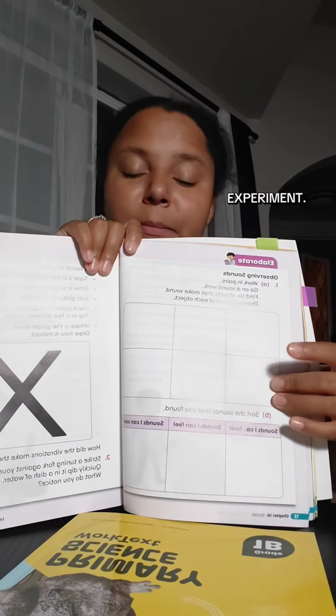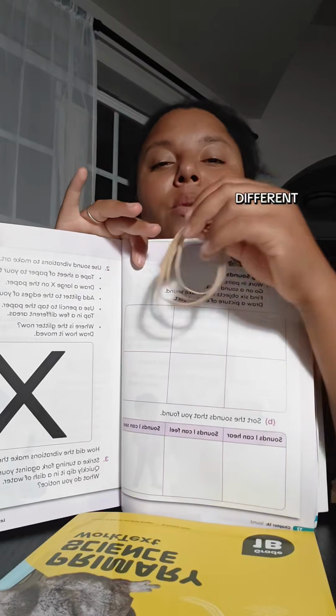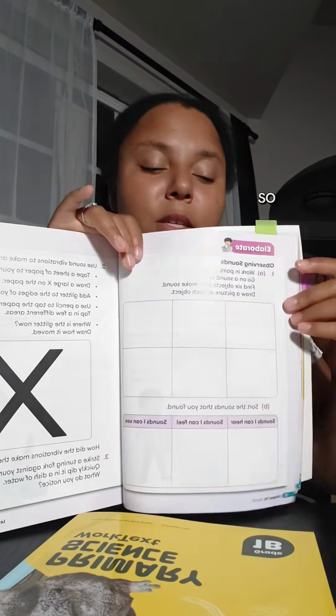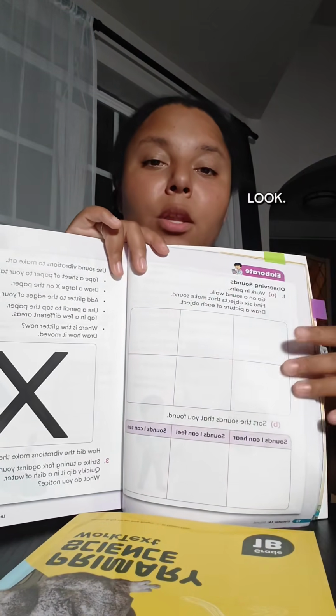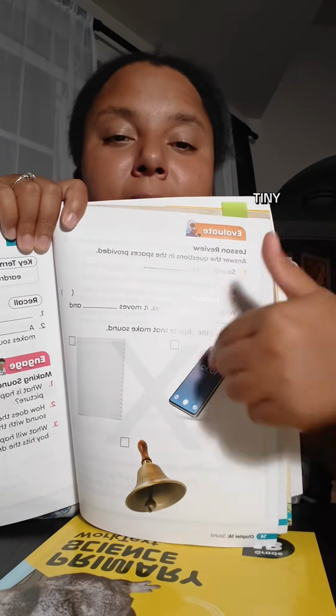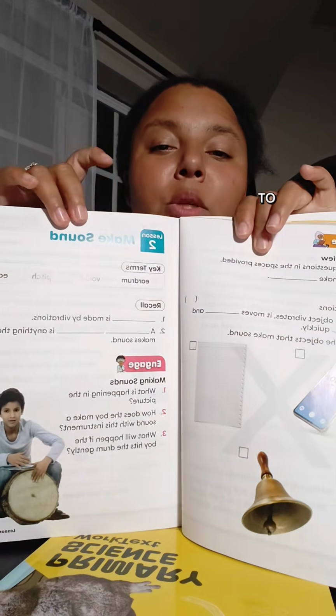And then you go on to the elaborate, which is another experiment. So the first experiment that we did today had to do with rubber bands and how different thicknesses and how far you stretch it makes different sounds. So this is a different activity, I think, on how sound waves look. And then on the last day of the week, we'll do the evaluate, which is just a little tiny test to see whether or not they grasp the concept before moving on to lesson 2.